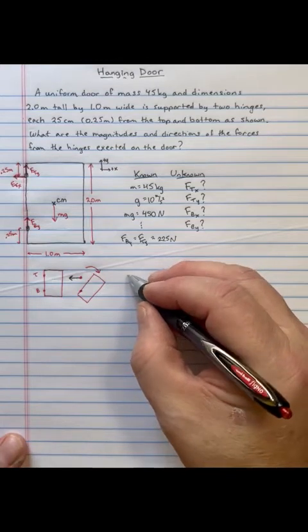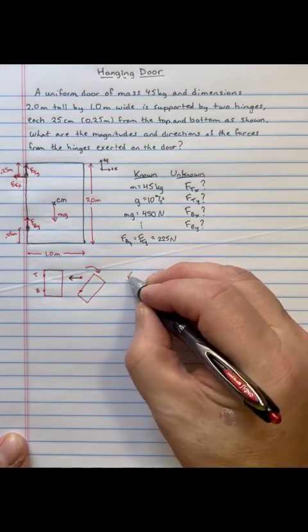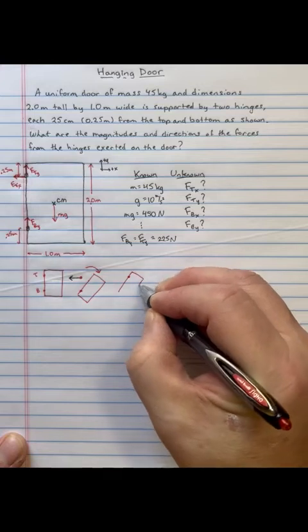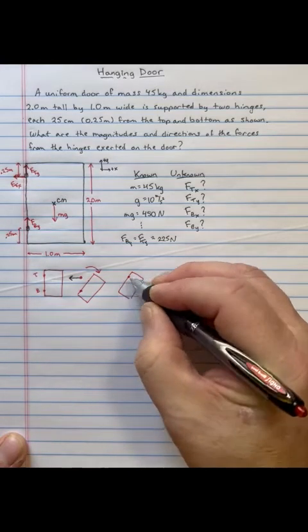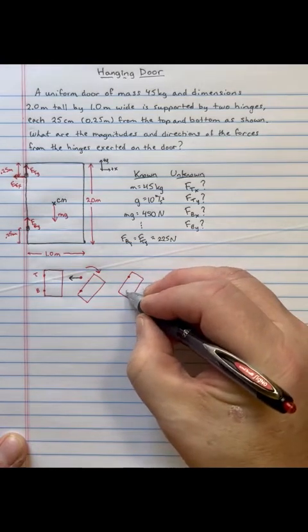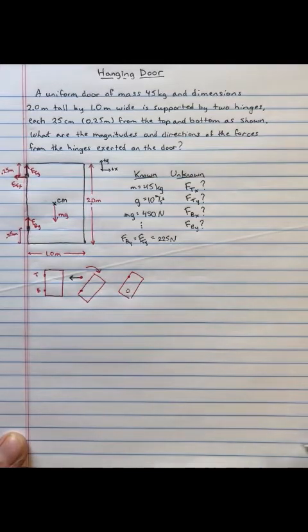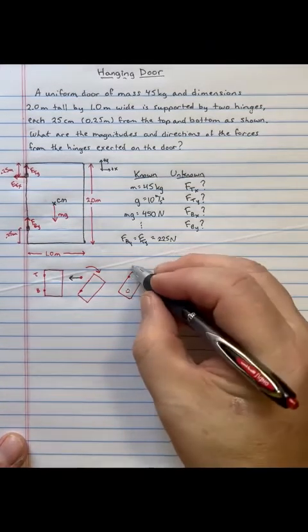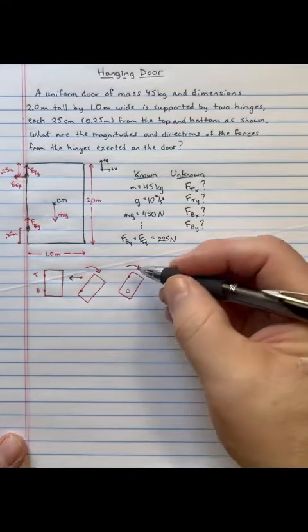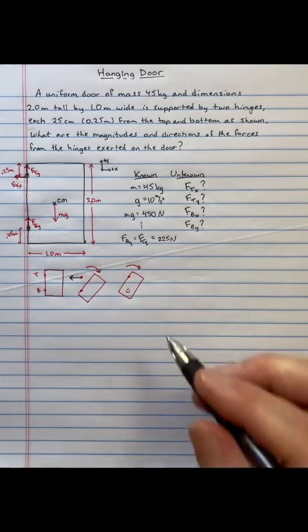Well, then again, the whole door will rotate around the top hinge, and we can sketch it like this, as we saw in the demo before. But now the bottom hinge is over here somewhere, kind of behind, unfortunately, in our picture, like that. And again, the whole thing is rotated like this, but notice what has to happen to keep that from happening.